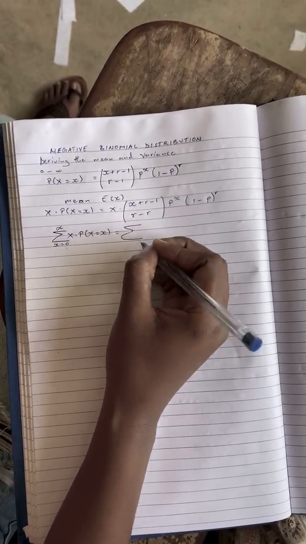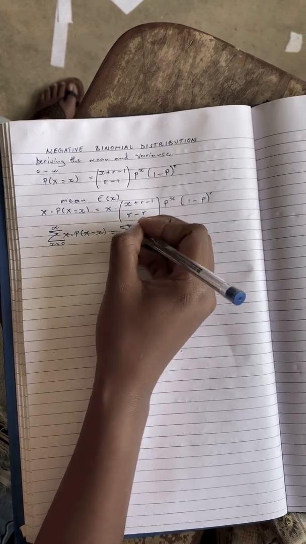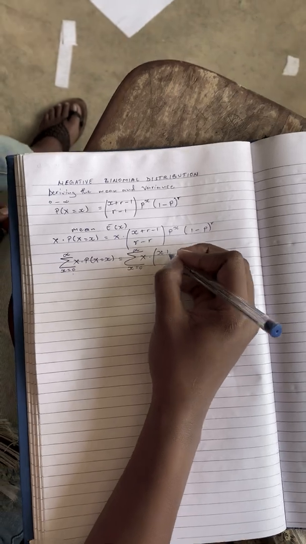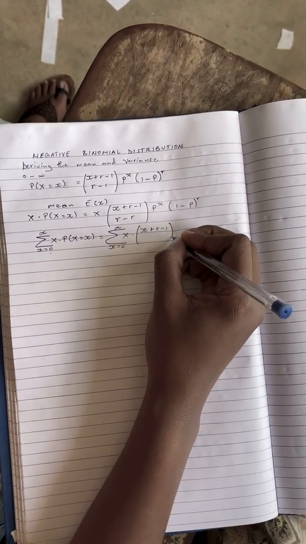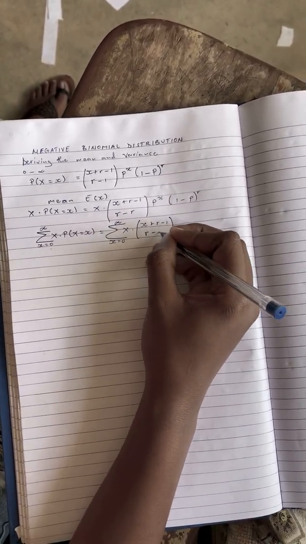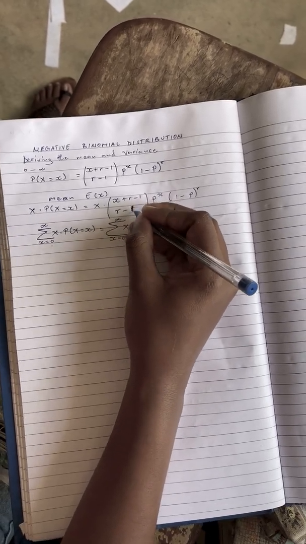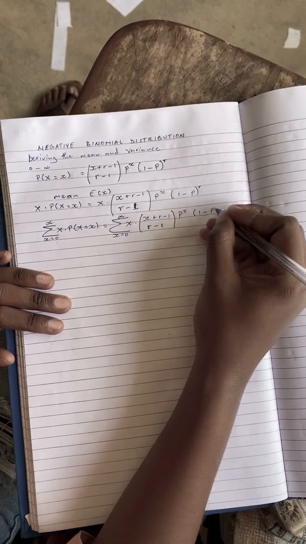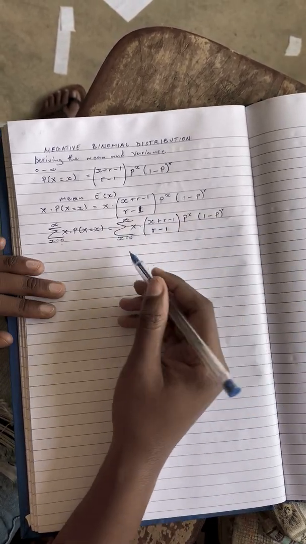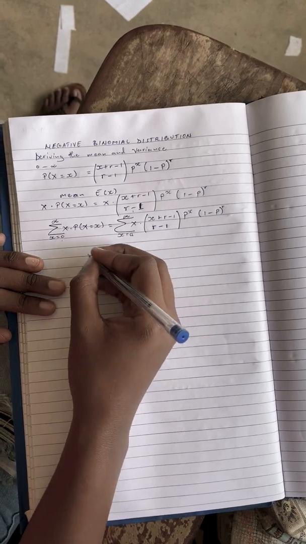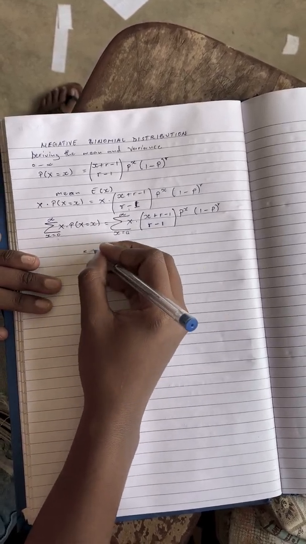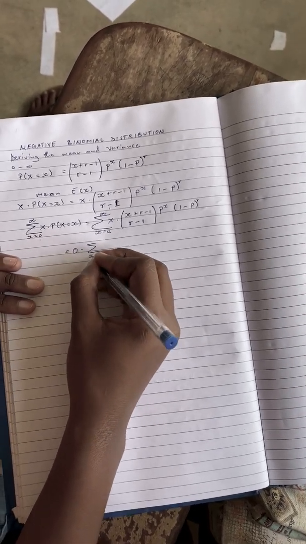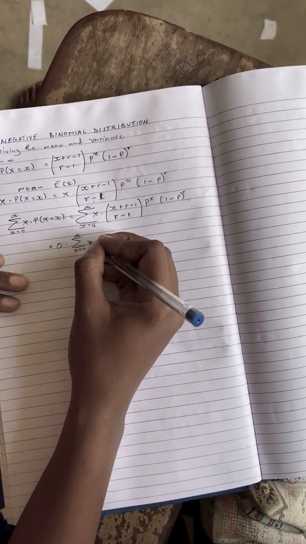then the summation of x is equal to 0 to infinity, x times x plus r minus 1 combination r minus 1, p to the power x, 1 minus p. Since it's from 0 to infinity, on our next step we are going to affect this summation with a 0, x from 0 to infinity.